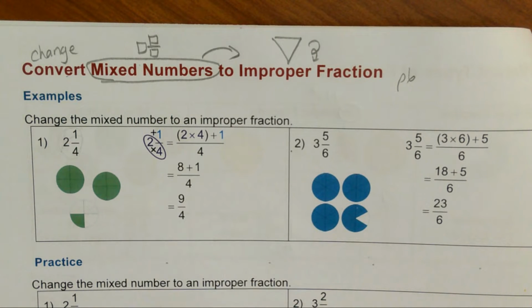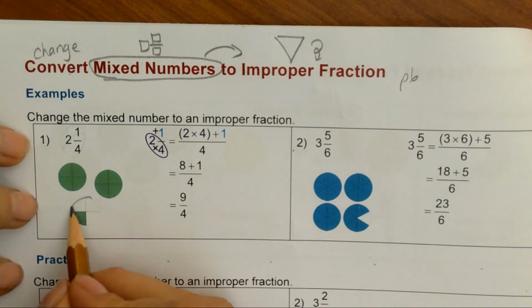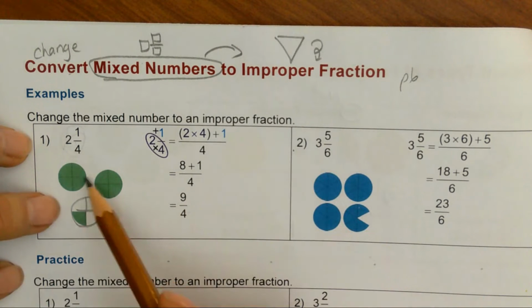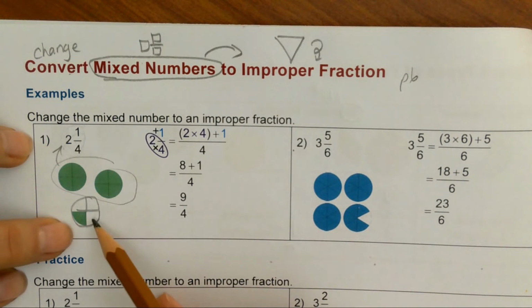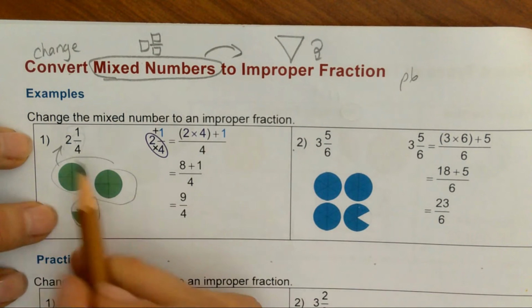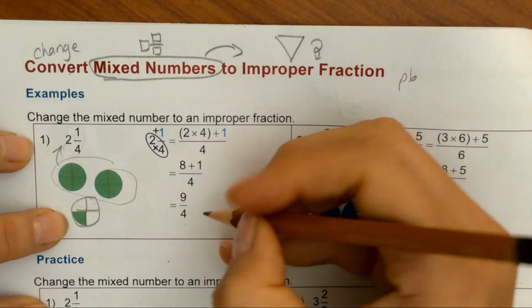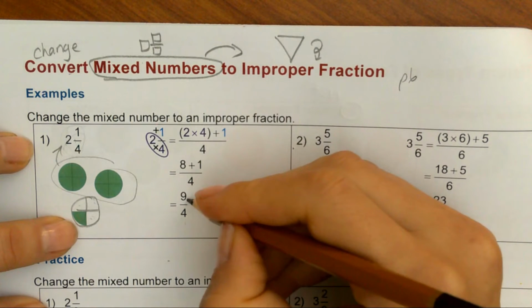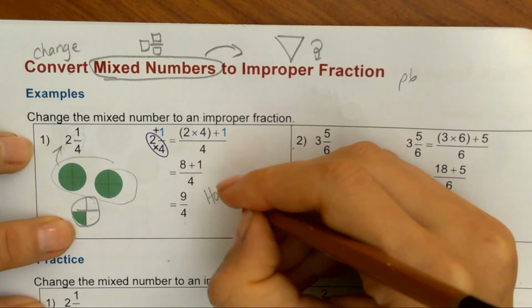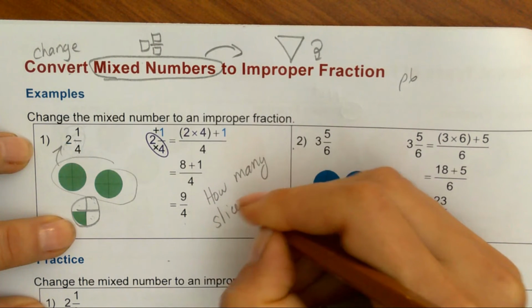So, what does this really mean? If I think of cake, okay, let's think of cake. All right, so here it says I have 2 whole cakes, and then I have a quarter of a cake, 1 piece. Someone ate these 3 pieces, okay? So when I'm changing something from a mixed number to an improper fraction, here it's telling me I have 2 cakes and a little bit. But when I change it into improper, it means how many slices? How many slices of cake?